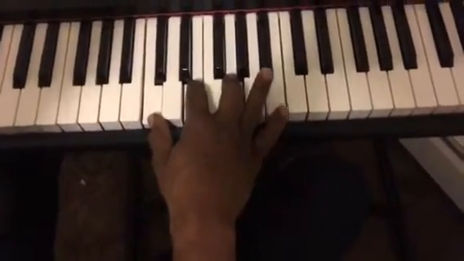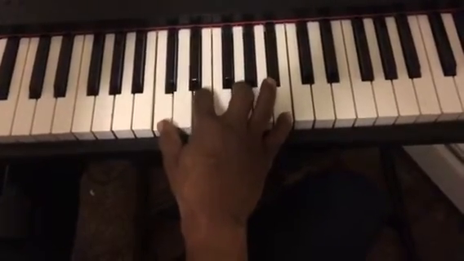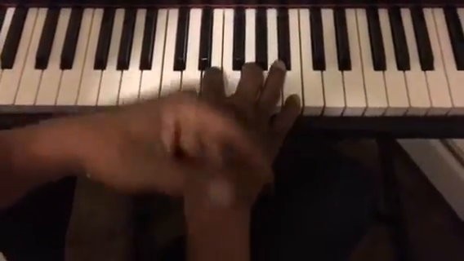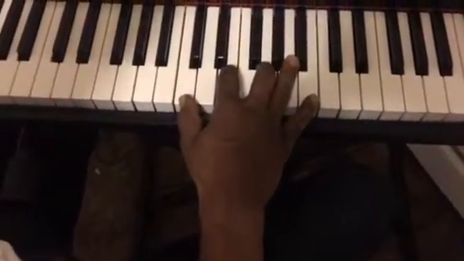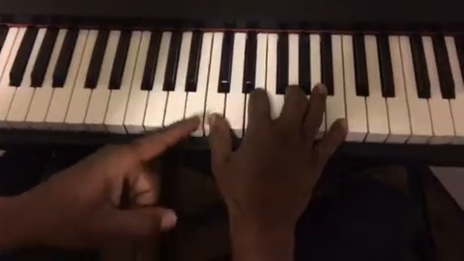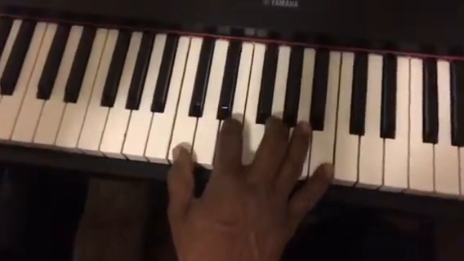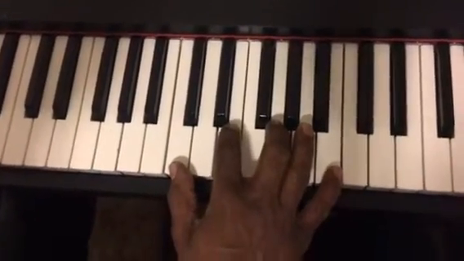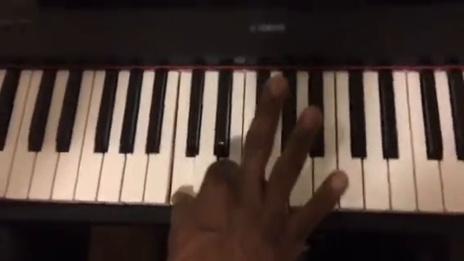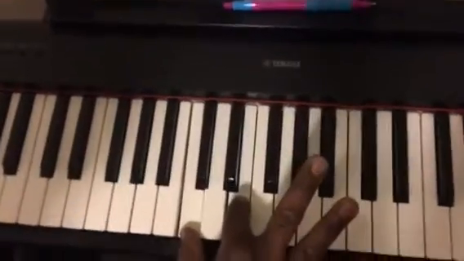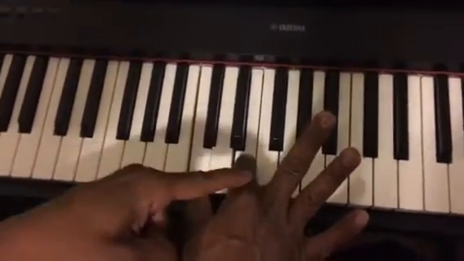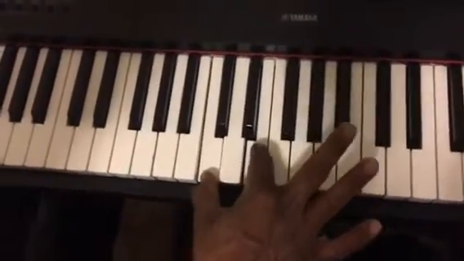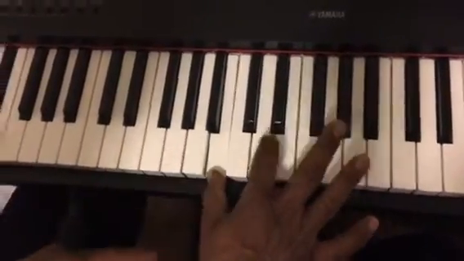With its 4 fingers, we have finger 1, 2, 3, and 5. The finger number 4, we're not going to use it. So the finger 1 and 2 move together, and the finger 4 and 5 move together. Now, the finger 1 and 2 are already here, so they move like this. This goes to the next key, and that goes to the next key. Number 1 goes to this next key, number 2 goes to this next key.